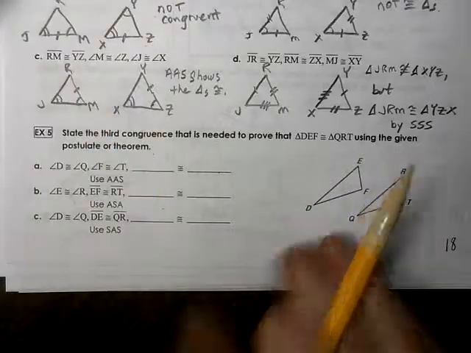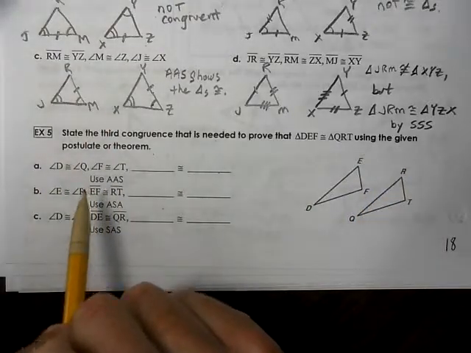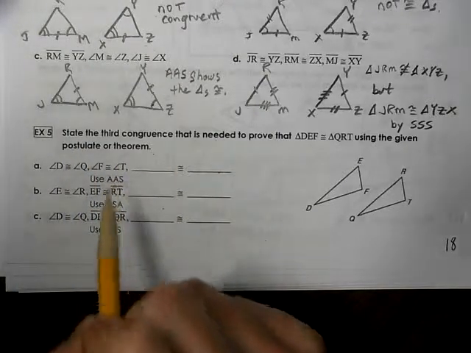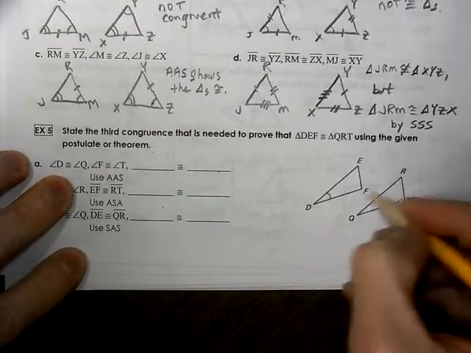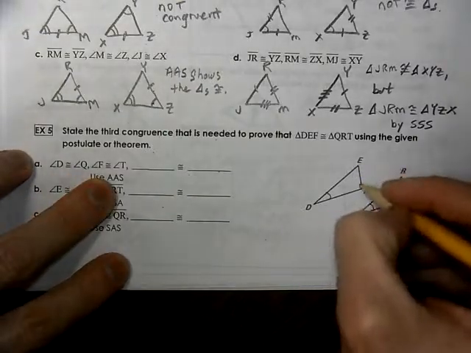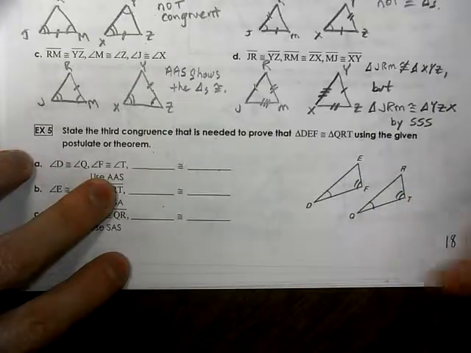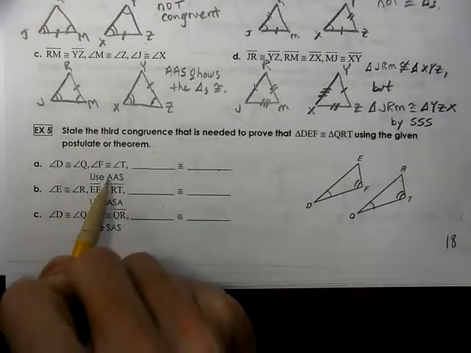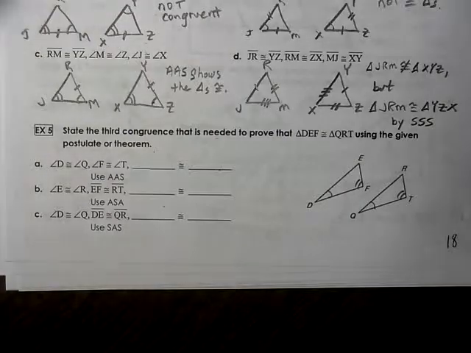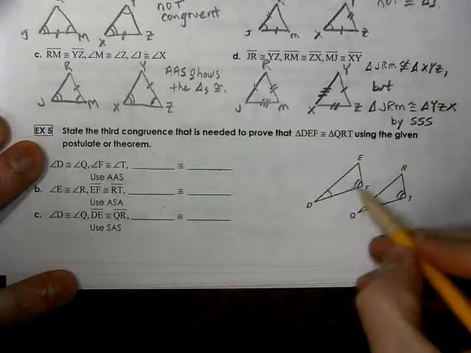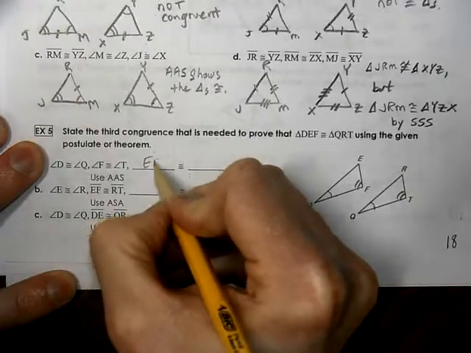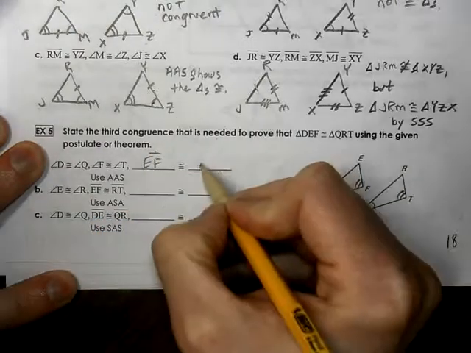Here we're given 2 bits of information. We have to determine what would be the third part to make the triangles congruent if we were going to use angle, angle, side. So if we had 2 angles with 1 tick mark, 2 angles with 2 tick marks, and we wanted to prove them by angle, angle, side, we're going to have an option here. What would be the side that you would need to pick? 2 angles, and the side that's not in between those angles would be EF and TR.